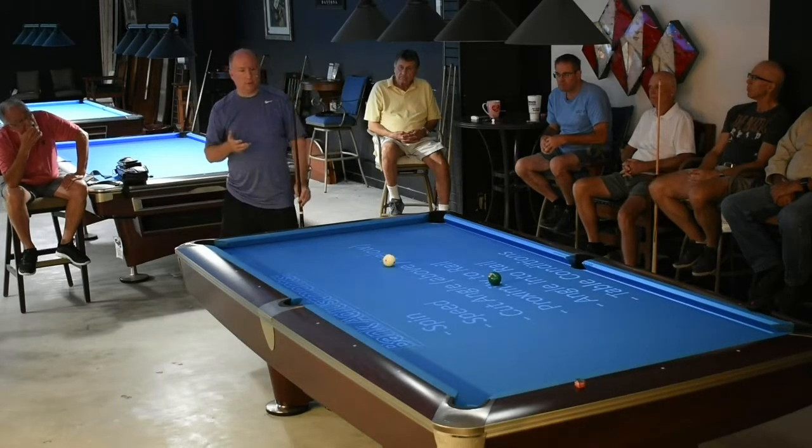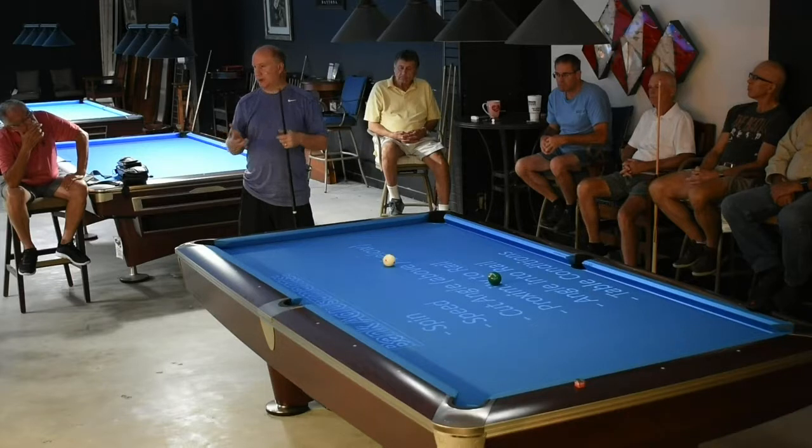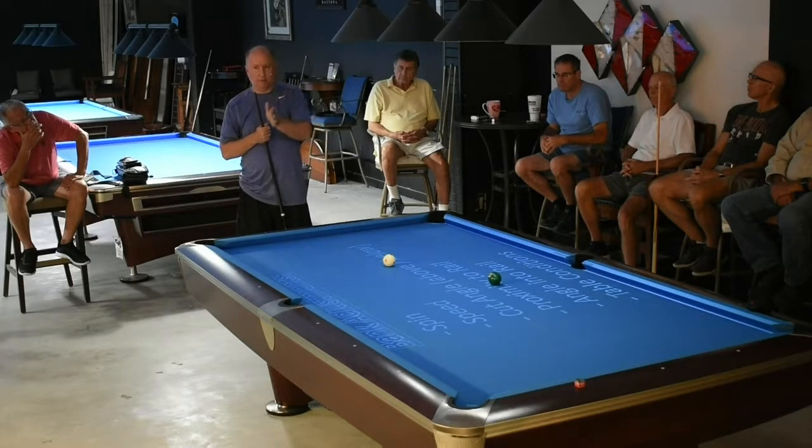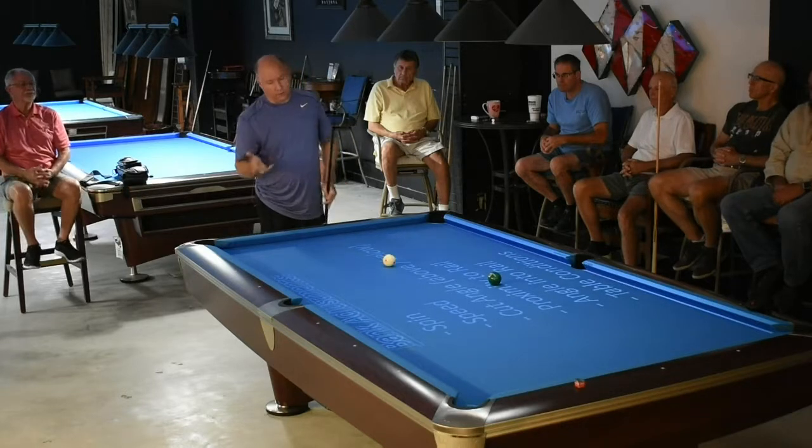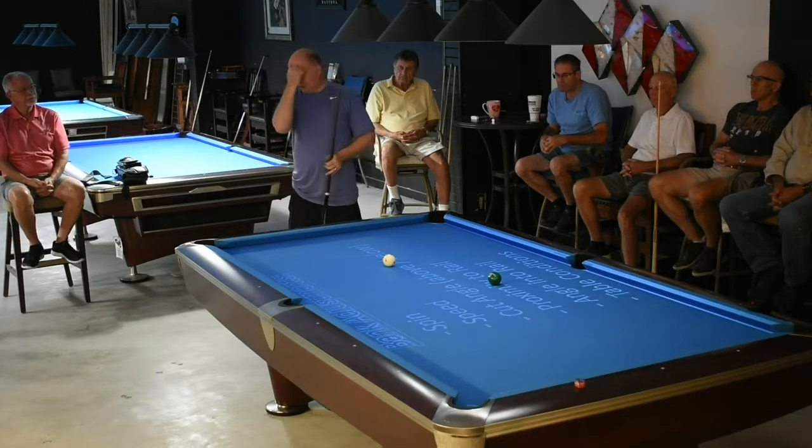You also sometimes don't want to use too much spin. It's kind of counterintuitive, but if you use maximum spin on a bank, you actually don't get quite as much throw as you do if you use kind of a half a tip to a 3/4 of a tip kind of shot. So those are just things to keep in mind.